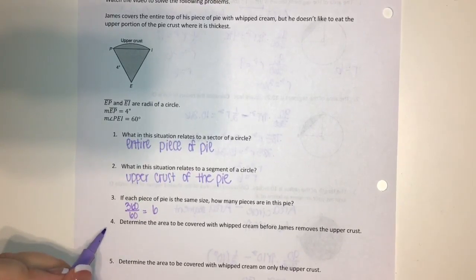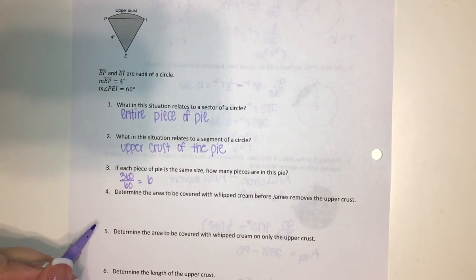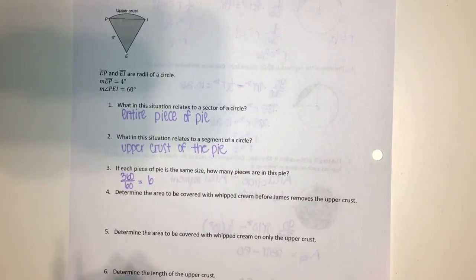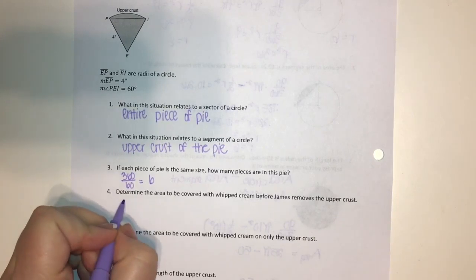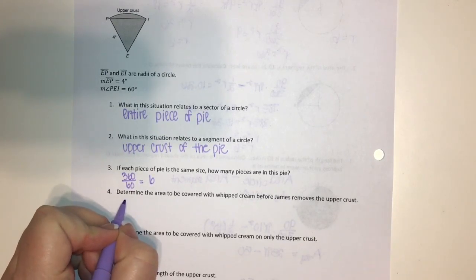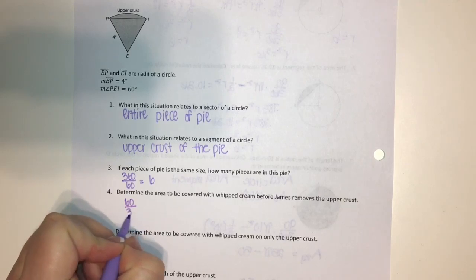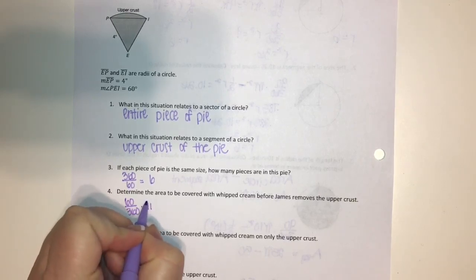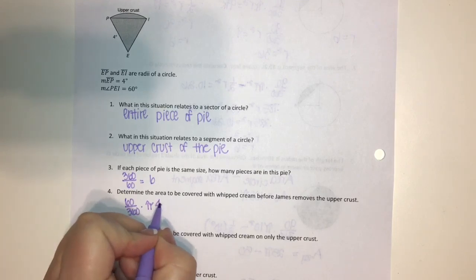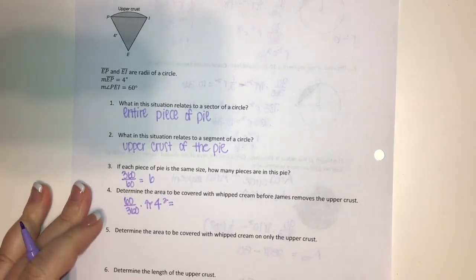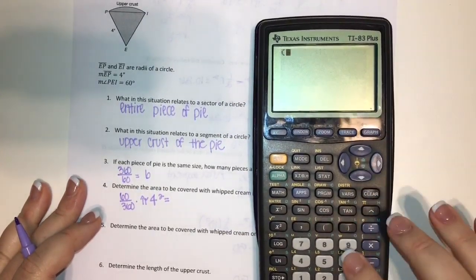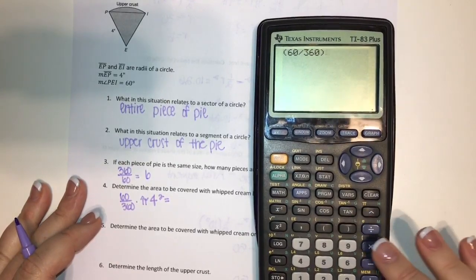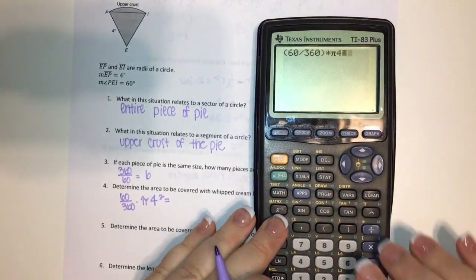Now it says number 4, determine the area to be covered by whipped cream before James removes the upper crust. So that would be the entire sector of the pie. This dude loves his whipped cream. So in order to figure that out, we're going to use the area of a sector formula, which would be 60 over 360 times pi. My radius is 4, so 4 squared. And we're not going to leave this in terms of pi. We're just going to go ahead and divide it out. So I have 60 over 360 times pi times 4 squared.